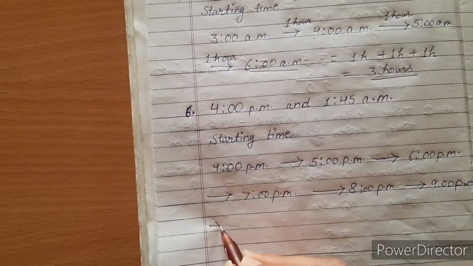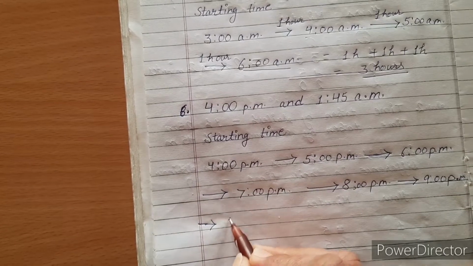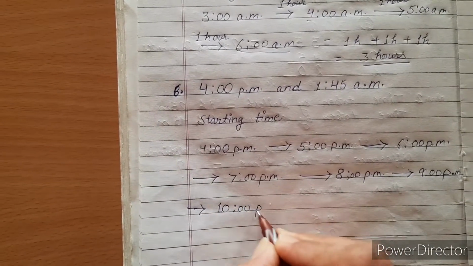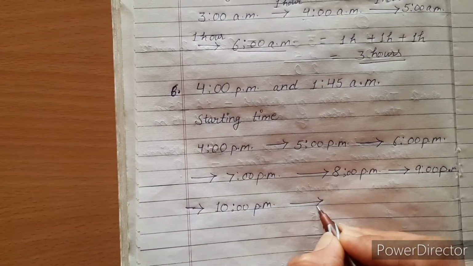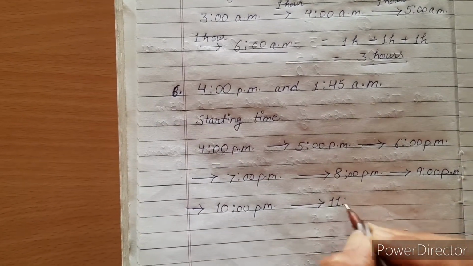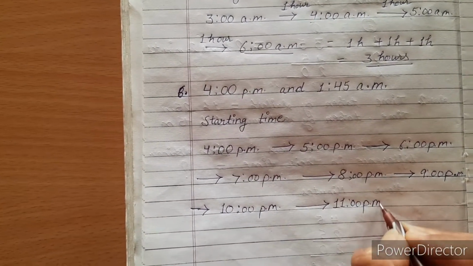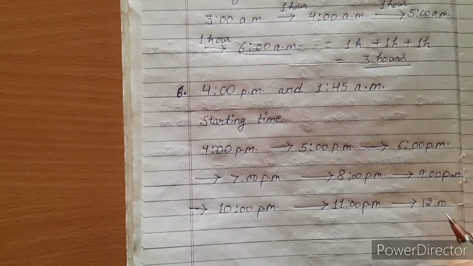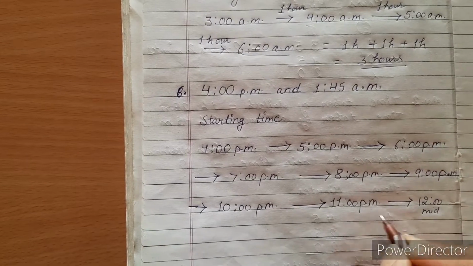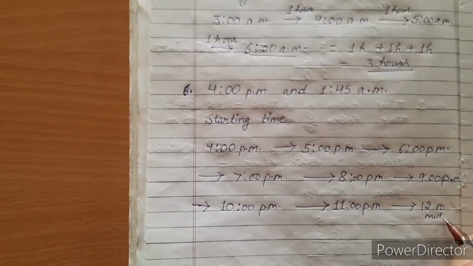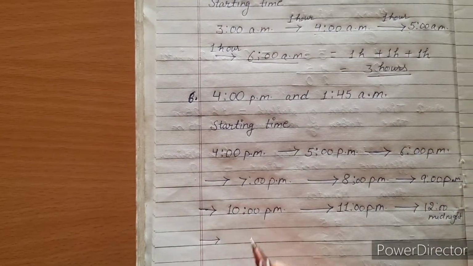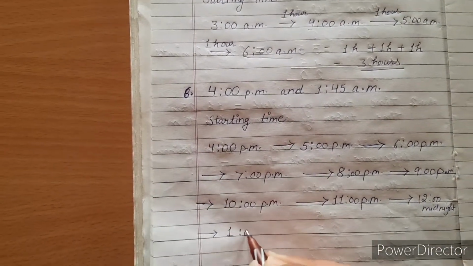After 9, it can be 10 o'clock. After 10, it can be 11. After 11, it can be 12. And it is midnight. After 11 p.m., 12 midnight. After 12, it can be 1 o'clock.